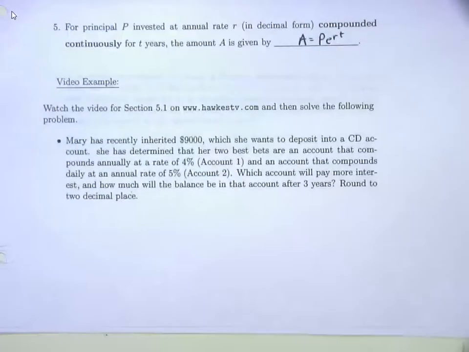It says, Mary recently inherited $9,000 and she wants to deposit it into a CD account. She has determined her two best bets are an account that compounds annually at a rate of 4%, account 1, and an account that compounds daily with an annual rate of 5%, account 2. Which account will pay more interest, and how much will the balance be in the account after 3 years? Round to 2 decimal places. Two decimal places, typically money to your nearest penny. Okay? So, what do we got?